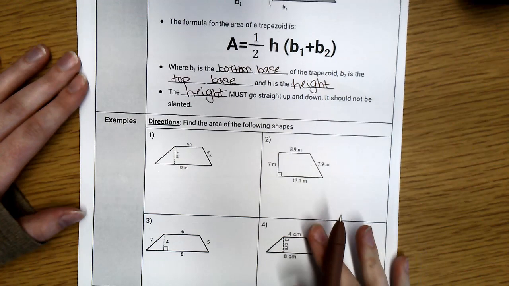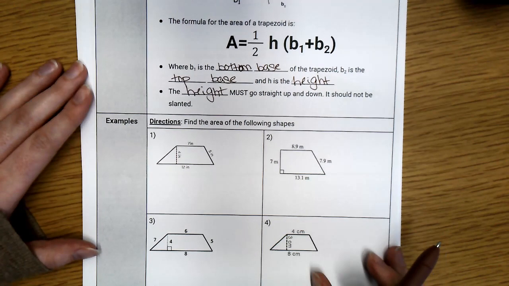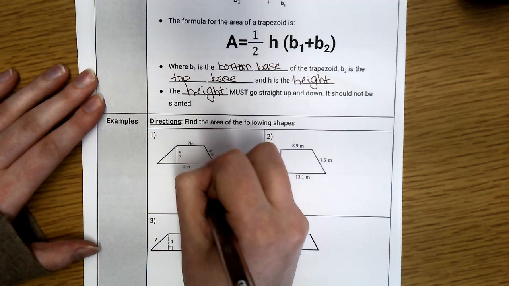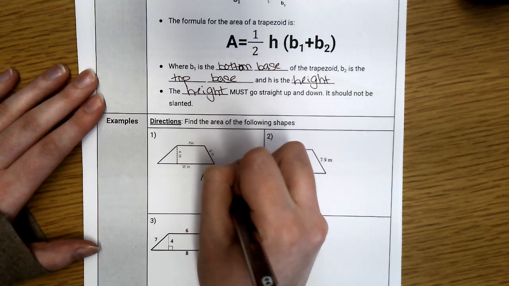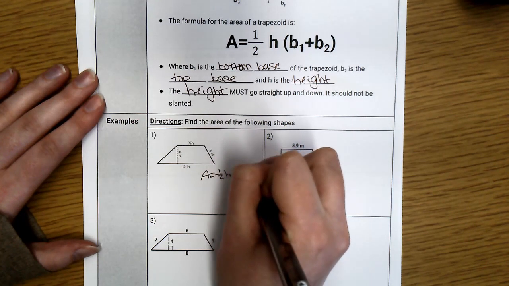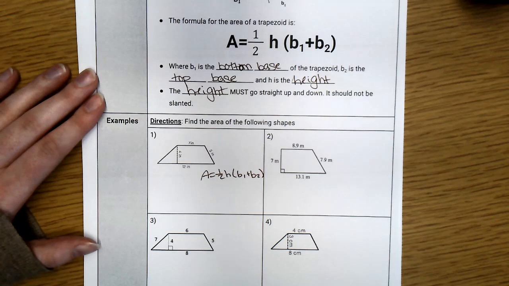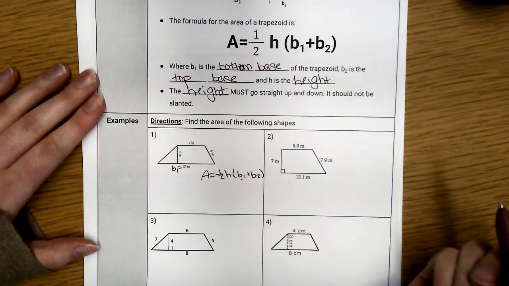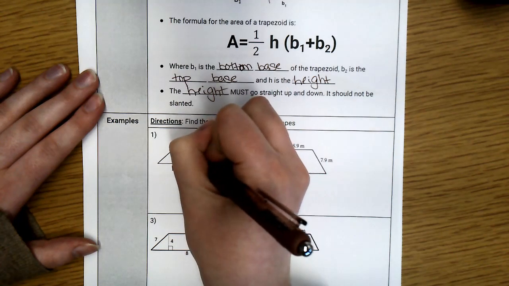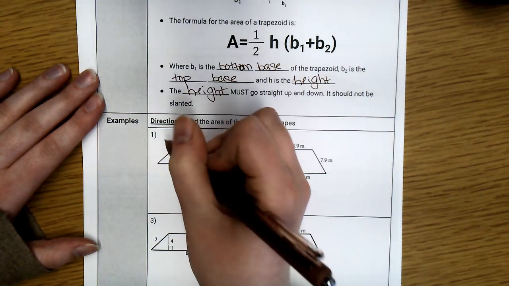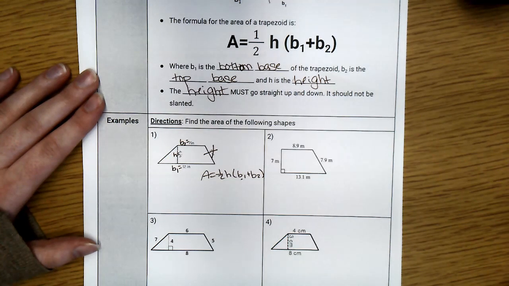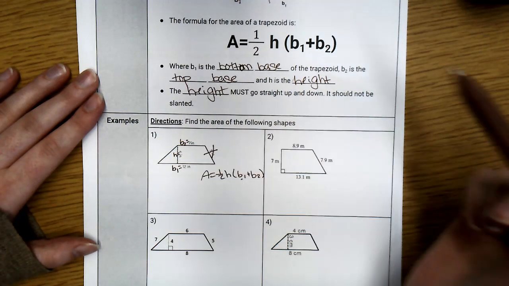Okay, let's find the area. So for this, I find it easiest to plug in exactly what we have. So I have my formula right here. I'm going to write exactly what it is, label everything, and plug everything in. So base 1, my bottom base, that's this down here. Base 2, top base, this right here. H, this right here. This is nothing to us. We don't need to use that. Remember, height goes straight up and down.